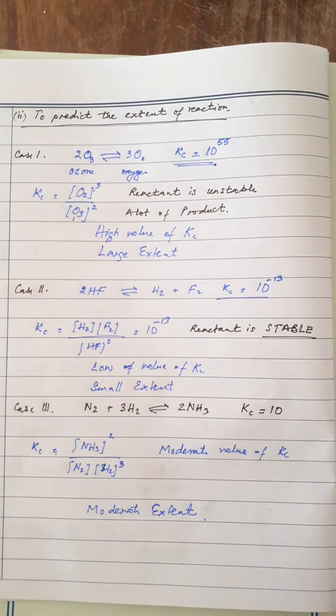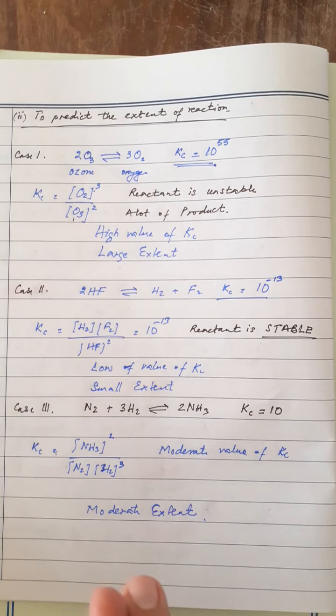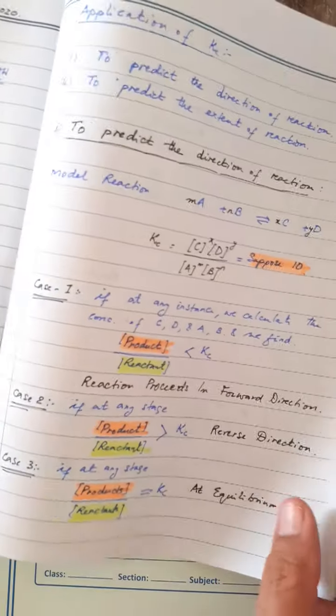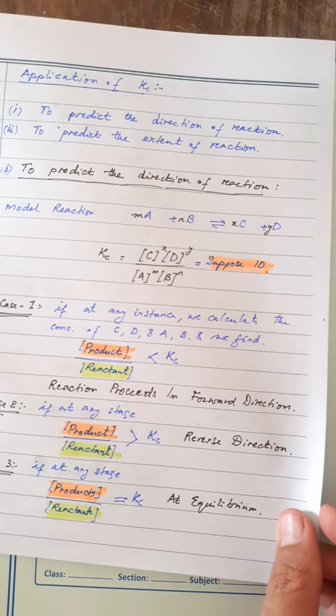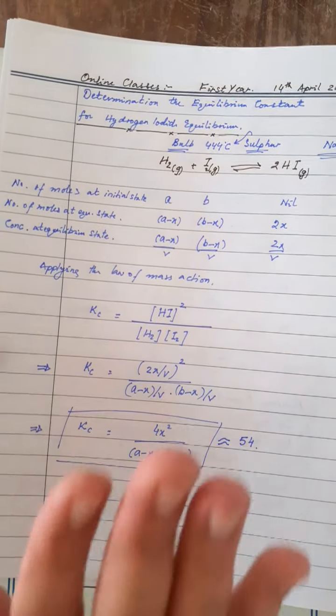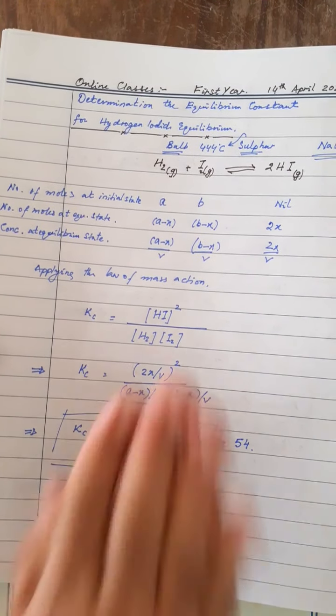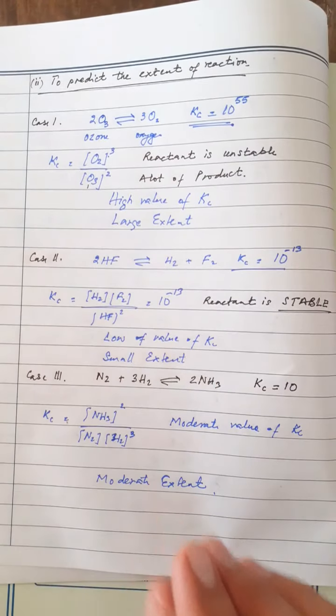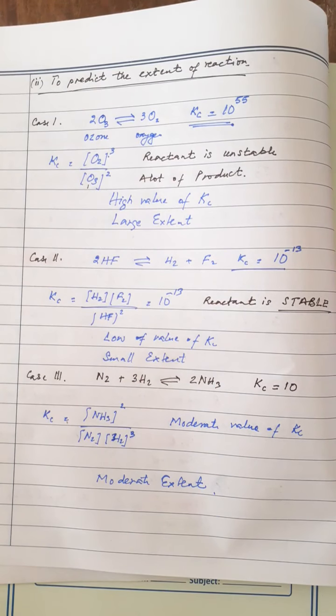So my dear friends, this is how you can predict the extent of a chemical reaction, and this is how you can predict the direction of a chemical reaction, and this is how you can find the value of Kc. If you don't find the value of Kc, how can you predict direction? How could you predict the extent? So calculating the value of Kc is the most important step. All right. I hope you have got this lecture very clearly.